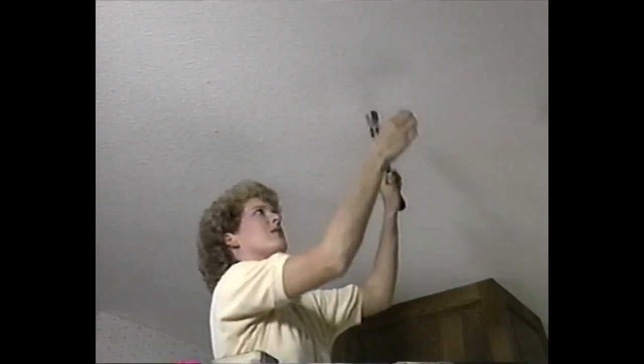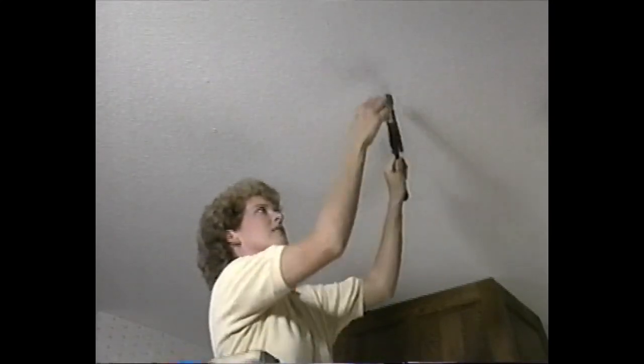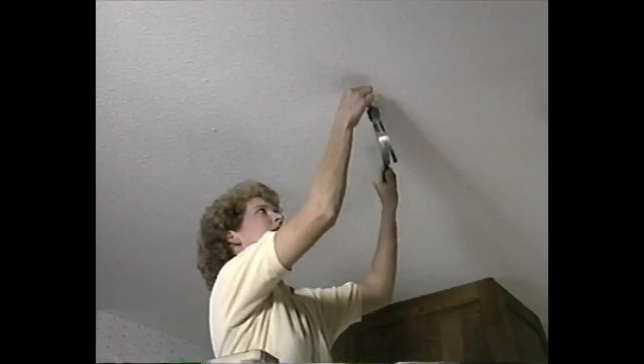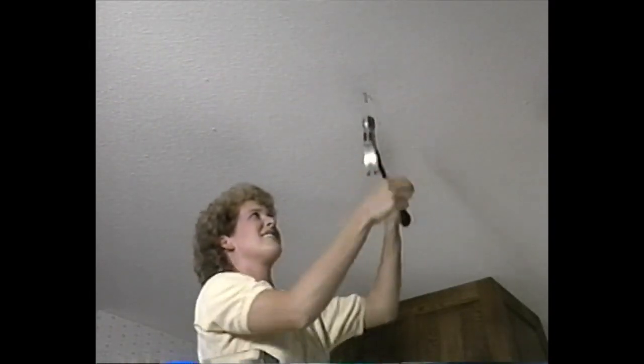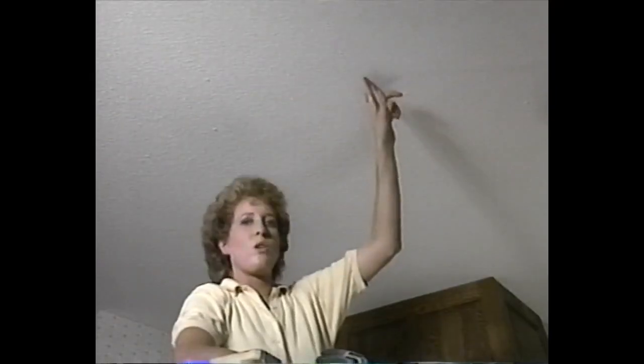No, not quite. There it is. And don't worry about the little holes in the ceiling. A little bit of plaster will fix those right up. All right, I know there's a joist right here.